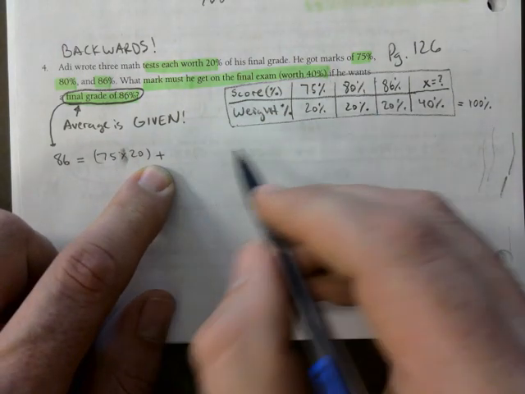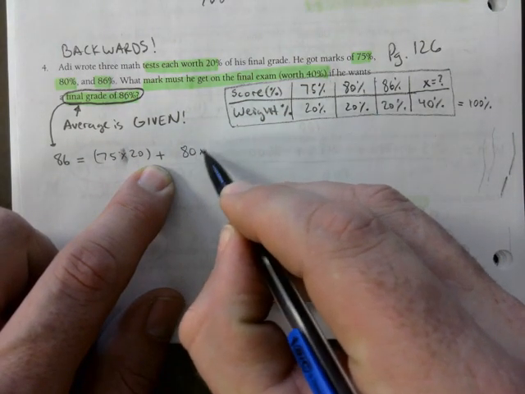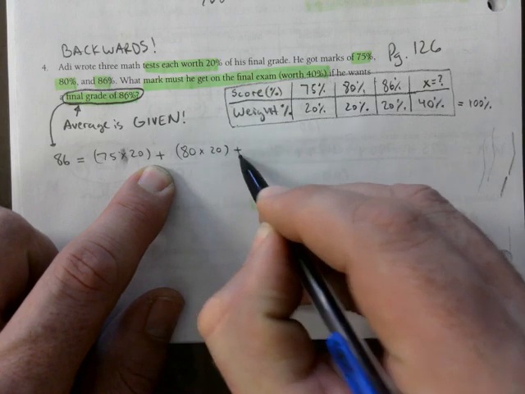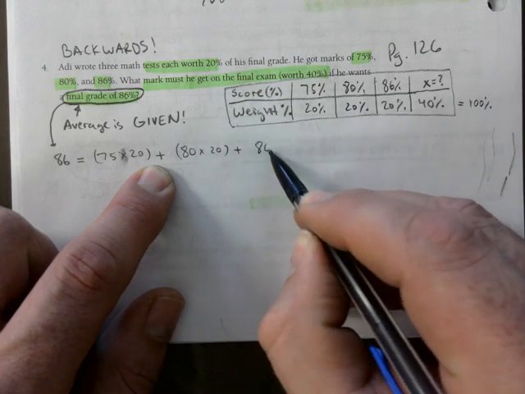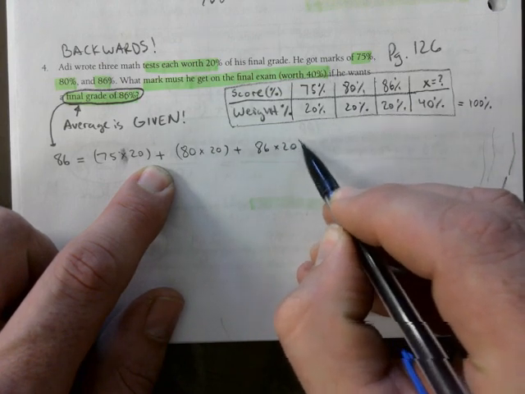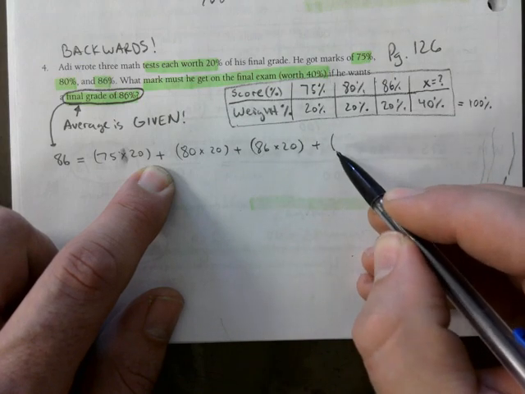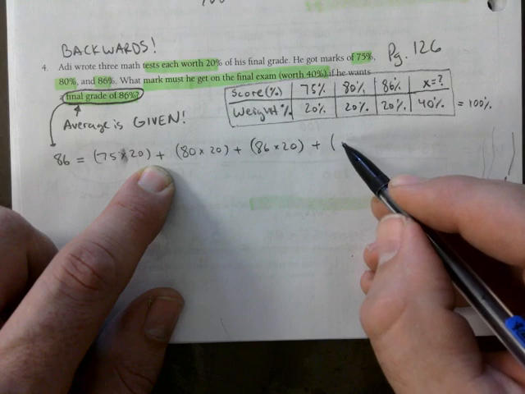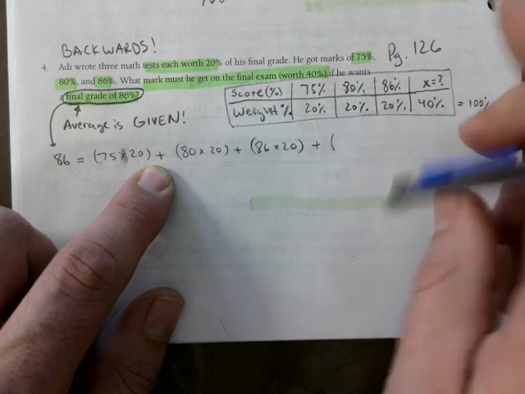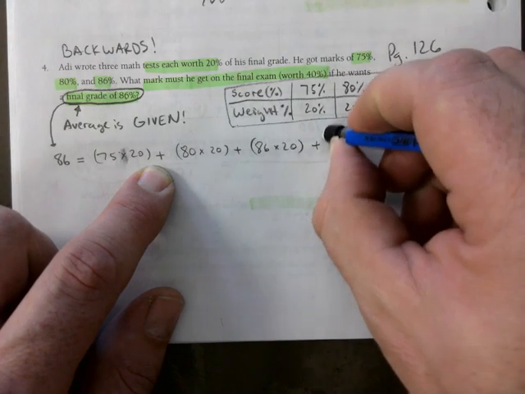Same thing. 80 times 20 plus 86 times 20 plus x. This is where I'm going to do this, okay? I hope you're comfortable with how I'm going to write this.